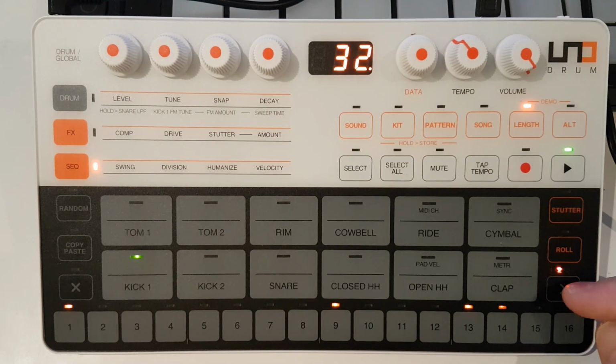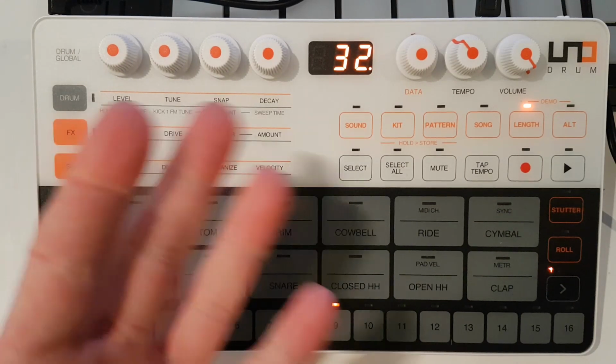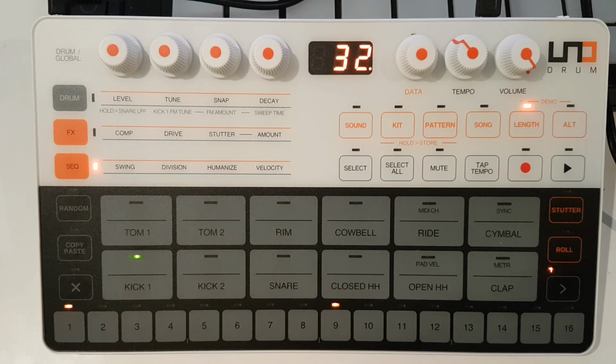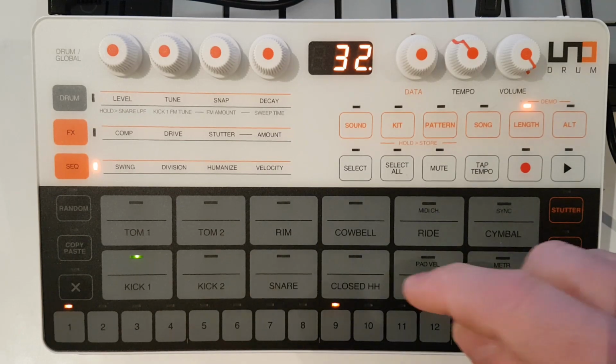So that's 1, 2, 3, 4. For this one, you can only have 2 complete bars because the whole system's running through twice as fast. You're probably thinking, well, what's the point of that? Well, obviously, it gives you the option of being able to put 32nd notes in, which is very useful for trap hi-hats and fast drum fills and so on.